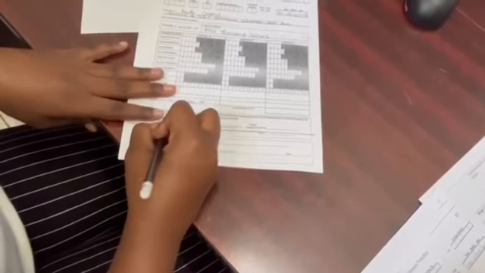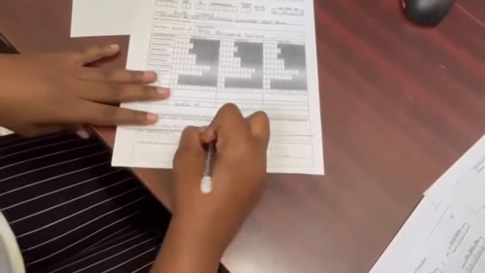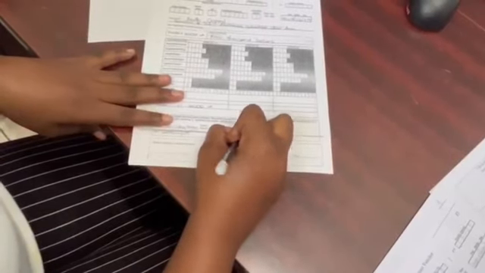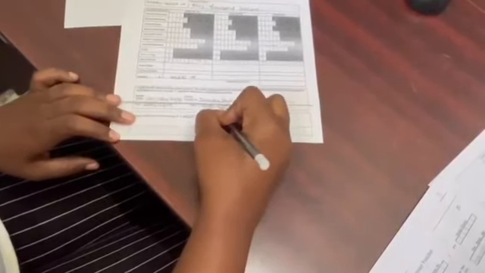I will put the date on the voucher. Date of the invoice. Also, you put the amount here in numbers and words.